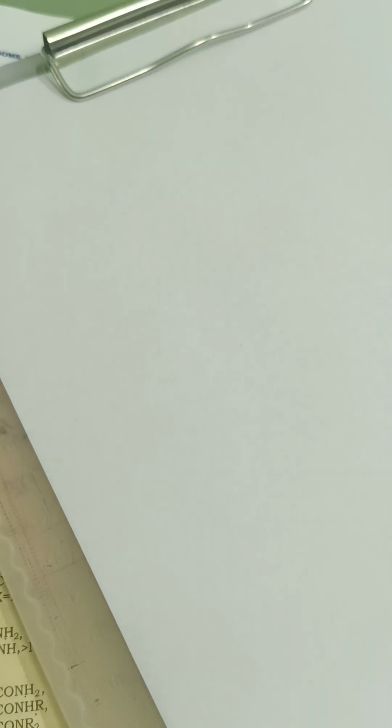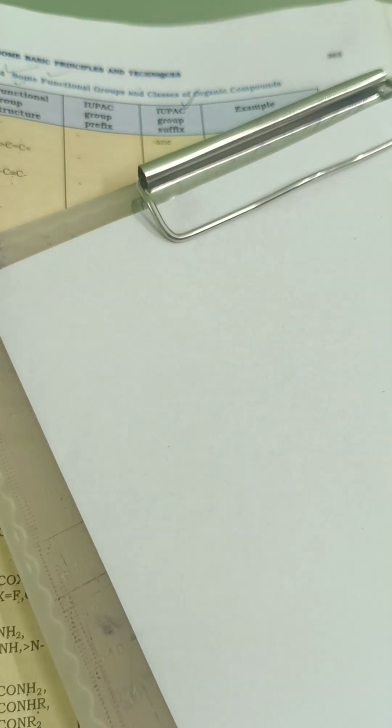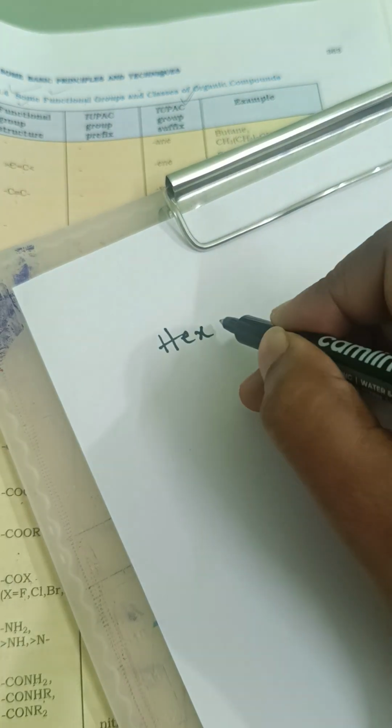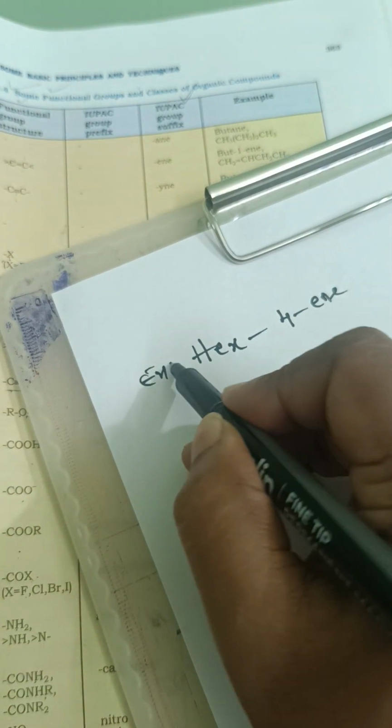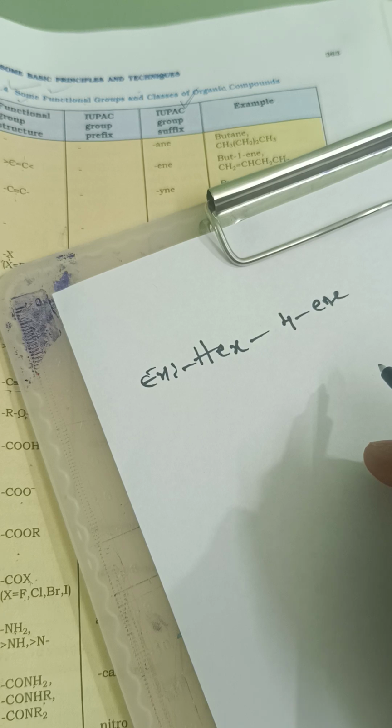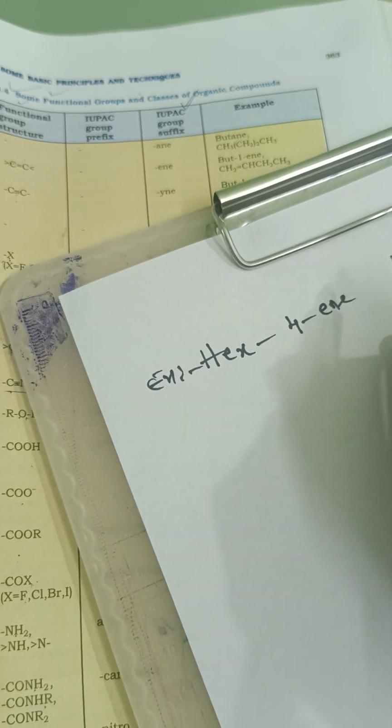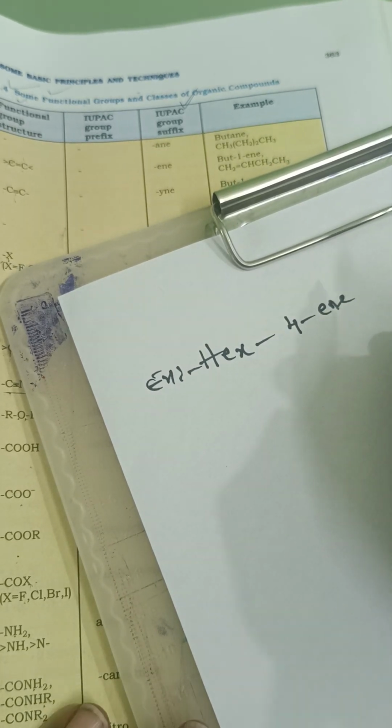See here. Hex-4-ene. This is one more example coming under alkene.